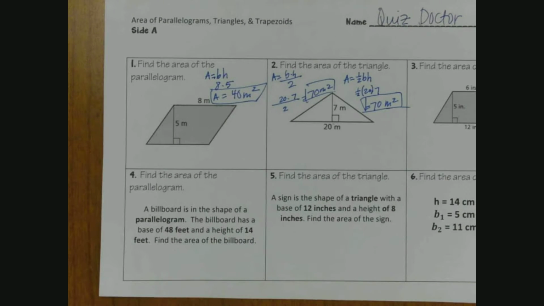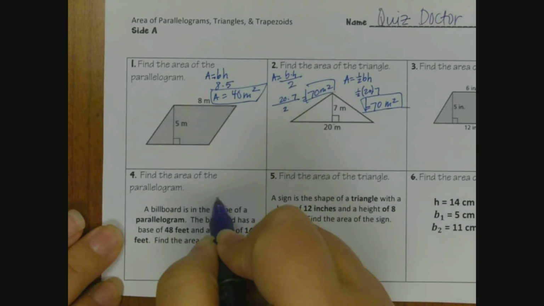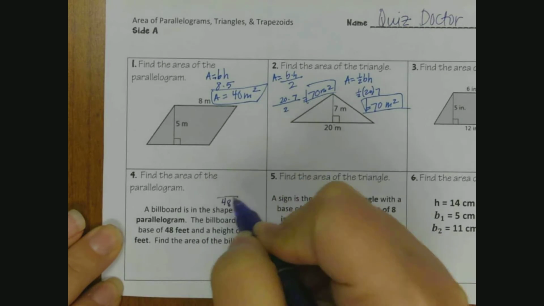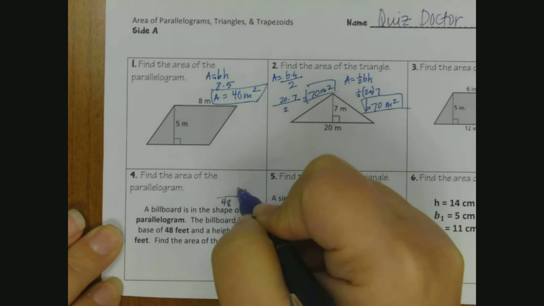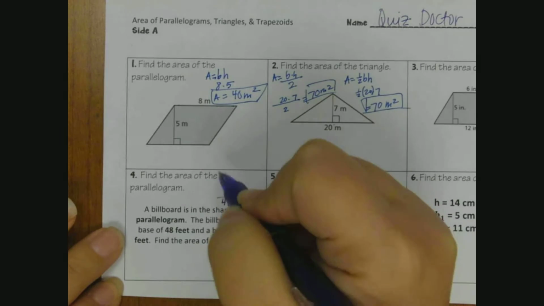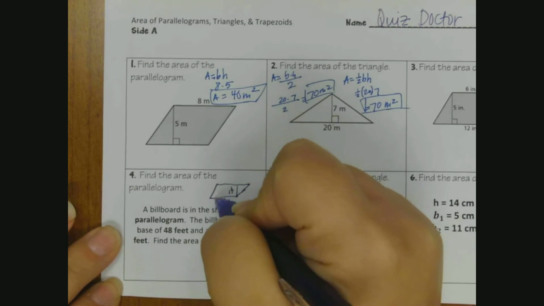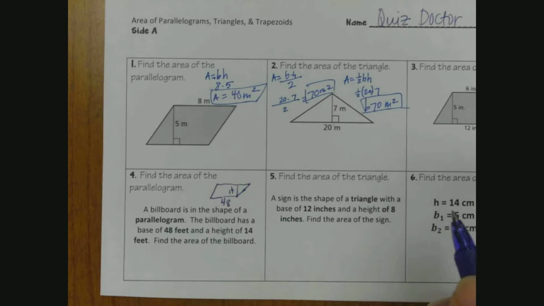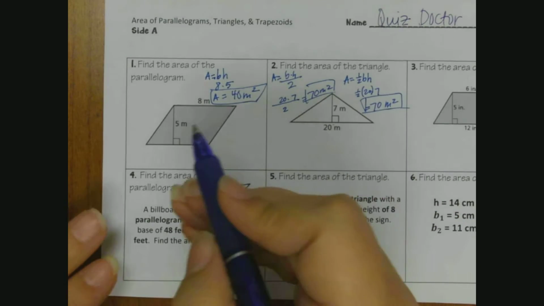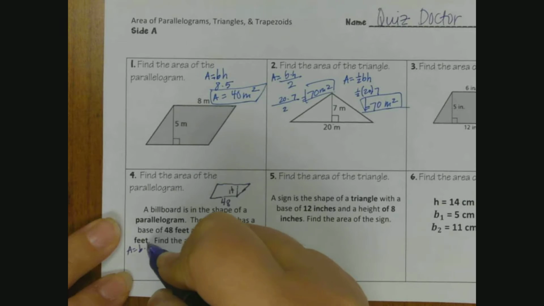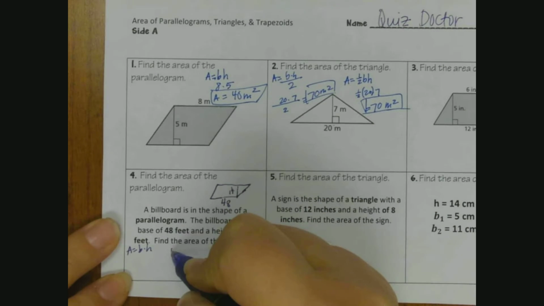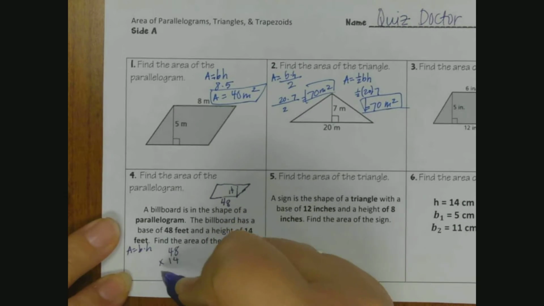Number 4 is another parallelogram one. Find the area of the parallelogram. A billboard is in the shape of a parallelogram. The billboard has a base of 48 feet and a height of 14. And then it asks you to find the area of the billboard. So remember, the area equals base times height, so it's going to be 48 times 14.